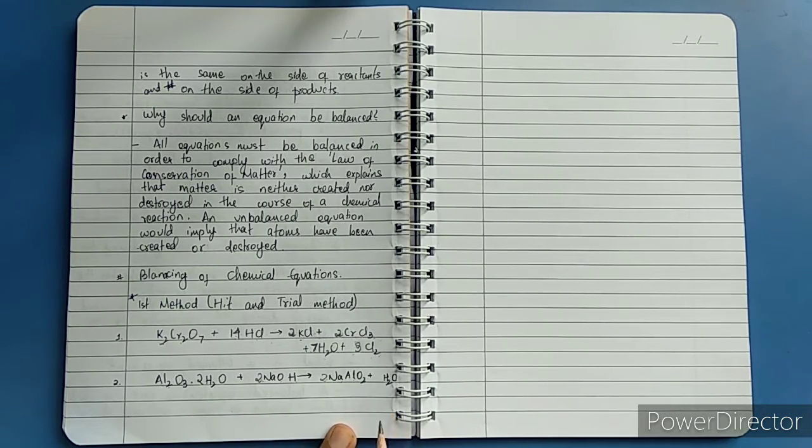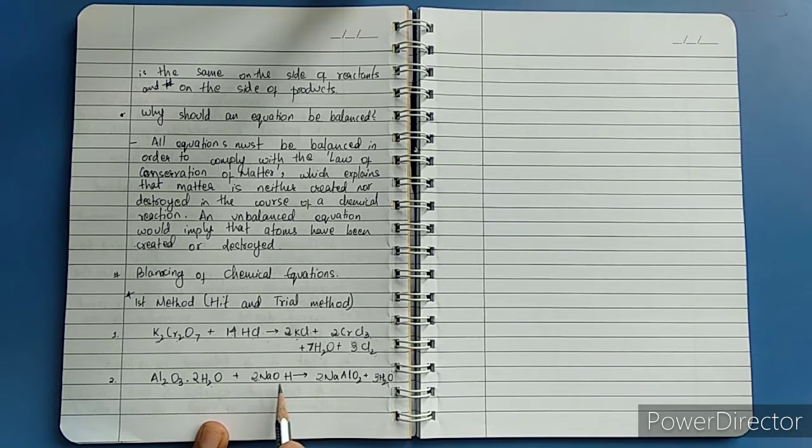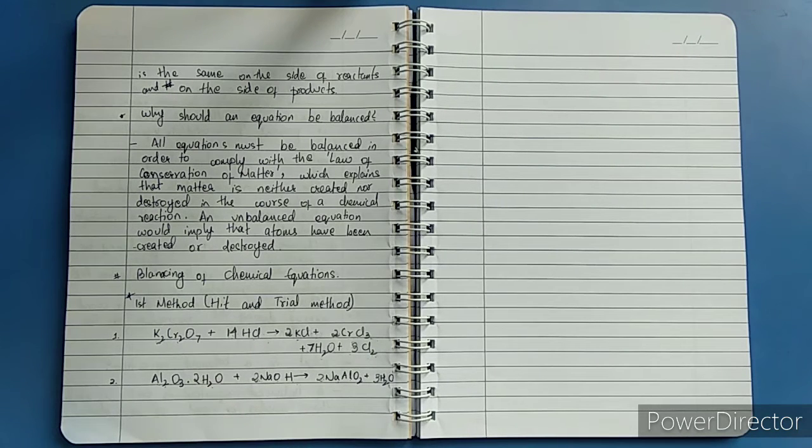Here there is only 2 hydrogen. So we put 3 over here, 3 times 2 is 6 hydrogen, 4 plus 2, we have 6 hydrogen. So aluminium balanced, 2, 2. Hydrogen balanced on the left hand side and right hand side. Sodium 2, sodium 2 balanced.